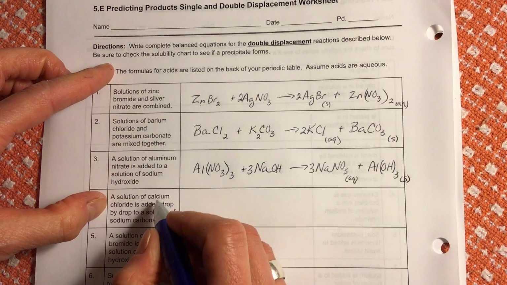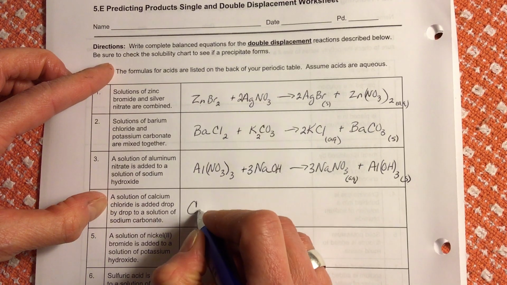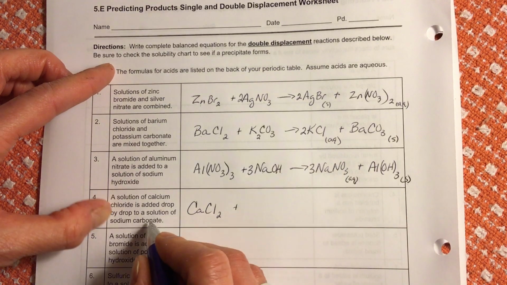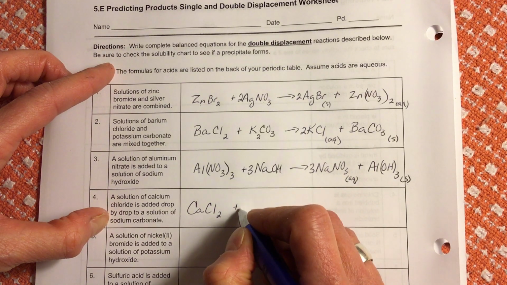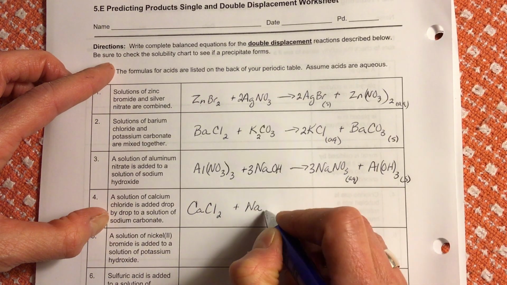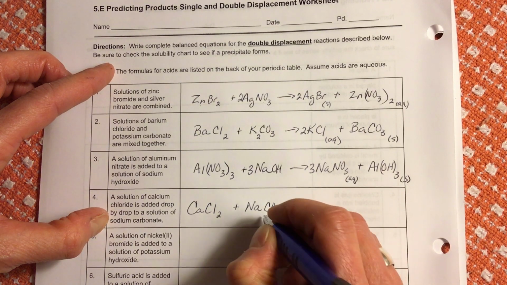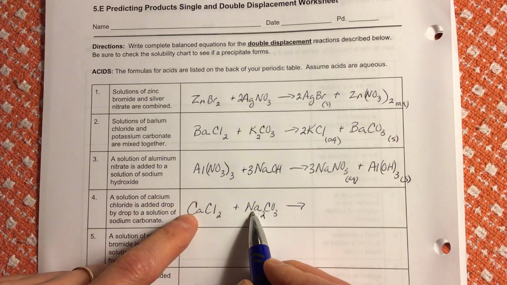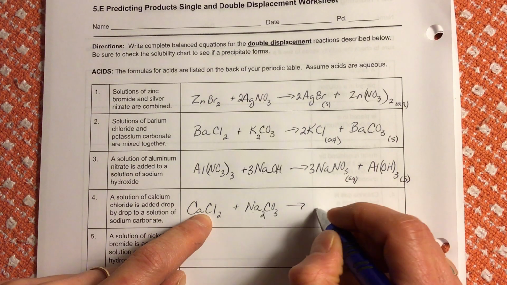so that should balance out. A solution of calcium chloride. Calcium is +2, chlorine is -1, so I need 2 of those. Is added to a solution of sodium carbonate. Sodium is +1, carbonate is -2, so I need 2 of those. So the sodium and the calcium switch. The sodium and the chlorine go together.